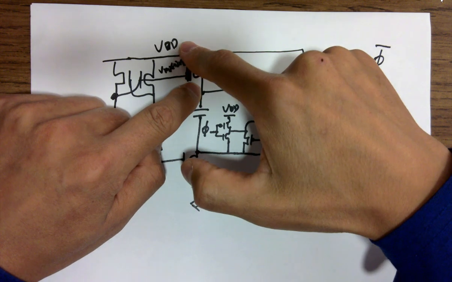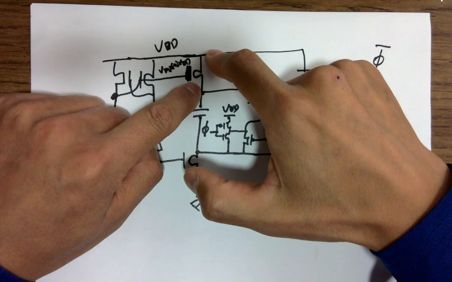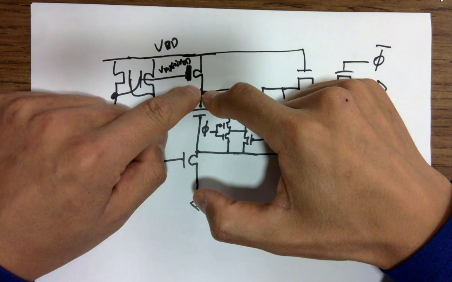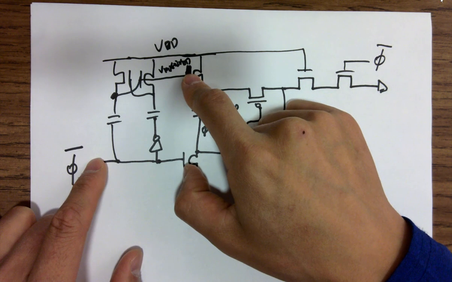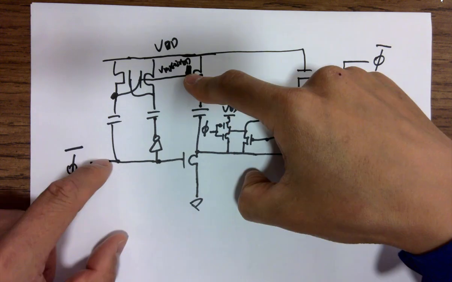No, you only have VDD available on the power rail. You cannot get a larger voltage from this point. So the whole thing getting passed through here is just VDD. Okay? And in the next cycle, you got a VDD here, which means this guy's pulling, so it's a falling edge.